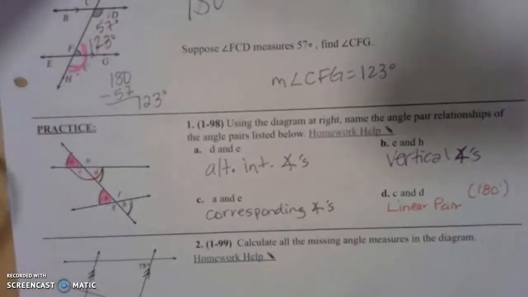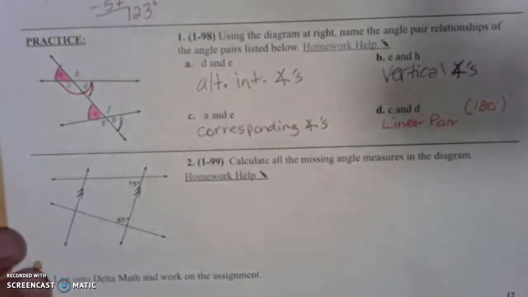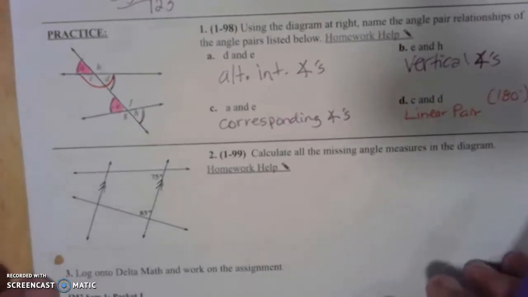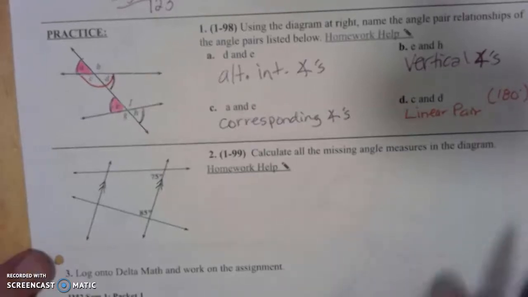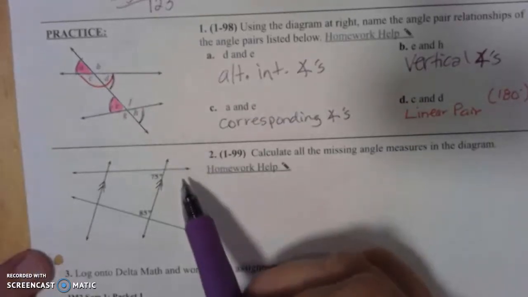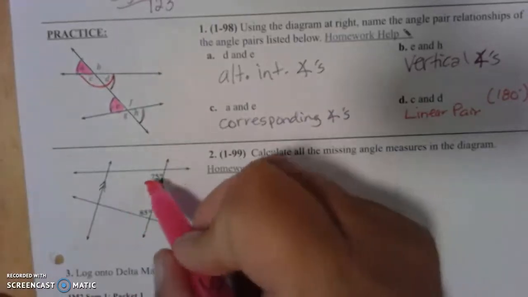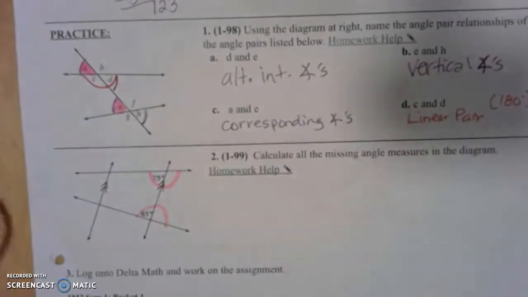Let's look at the second problem. All right, calculate all the missing angle measures in this diagram. Okay, no problem. We got this. I can see right now that I can calculate this one easily and this one easily because those are my linear pairs.